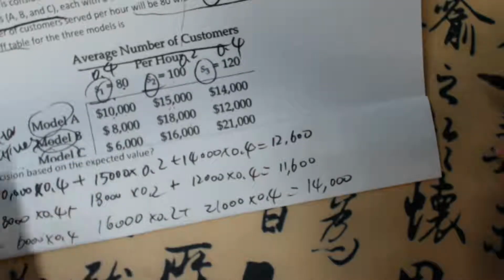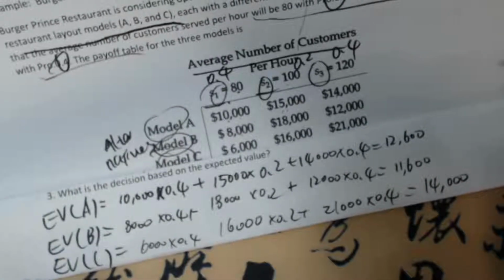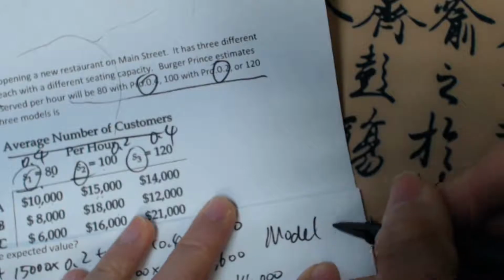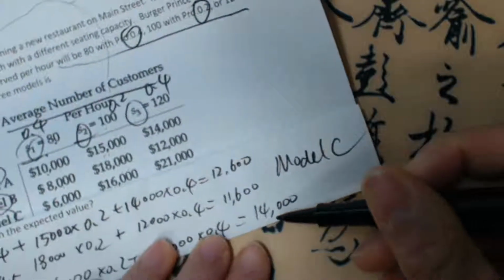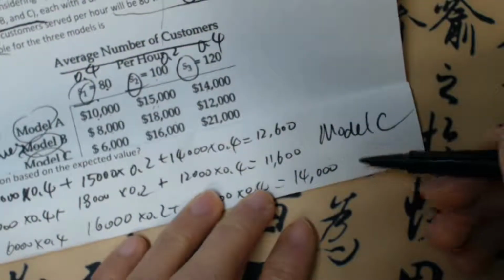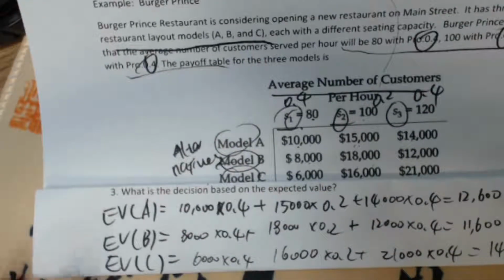Now we're going to make a decision. Do you choose model A, model B, or model C? Of course, model C, because 14,000 is the highest expected value among the three models. That's why you choose model C. In the next video, we're going to look at how to make a decision using the minimum expected opportunity loss.